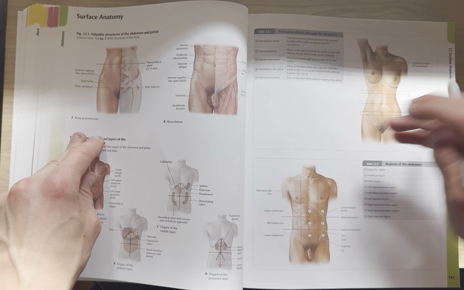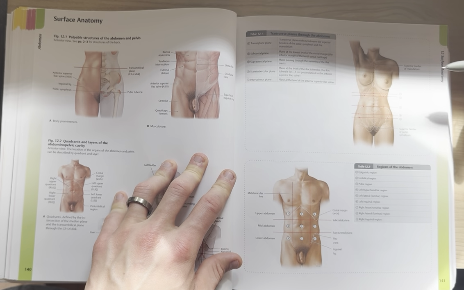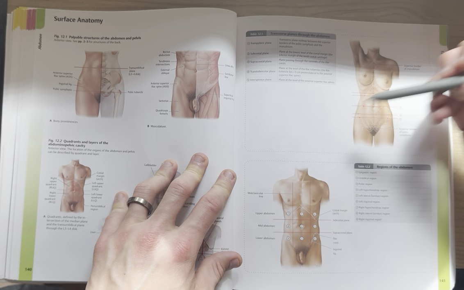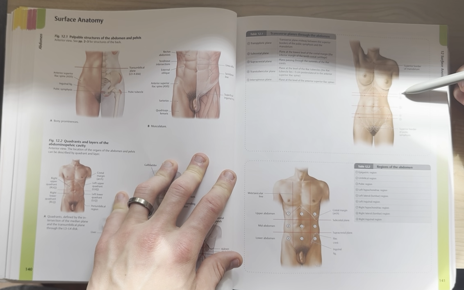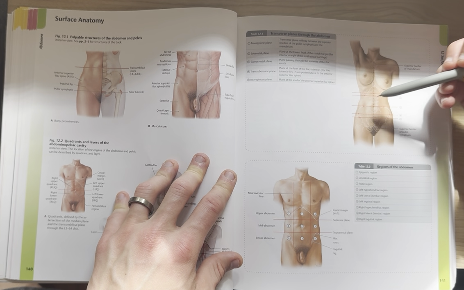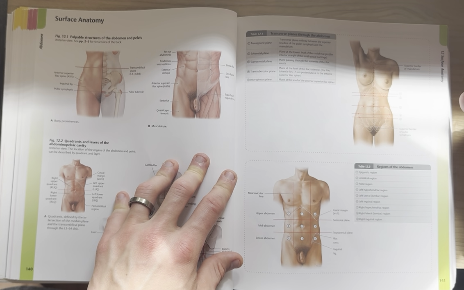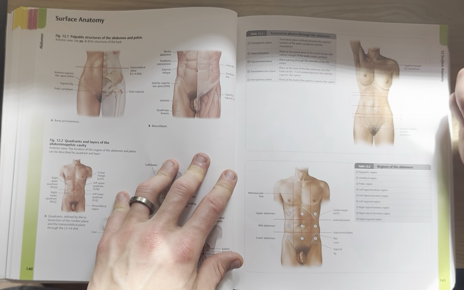All right, so now we've got transverse planes through the abdomen. Here we've got the transpyloric plane. That's 1. That's a transverse plane midway between the superior borders of the pubic symphysis and the manubrium. 2. The subcostal plane. That's a plane at the lowest level of the costal margin, or the inferior margin of the 10th costal cartilage. So basically where your 10th rib is sitting before your floating ribs, that's going to be the level of the subcostal, which makes sense. Costal means relating to the ribs. Subcostal, so it's just below that.